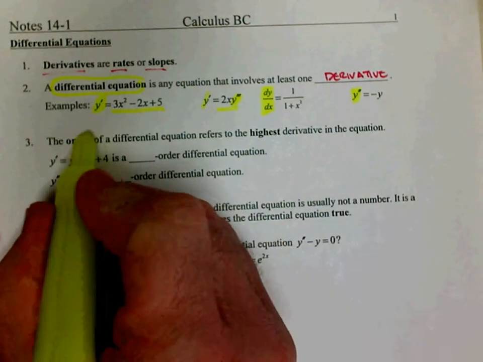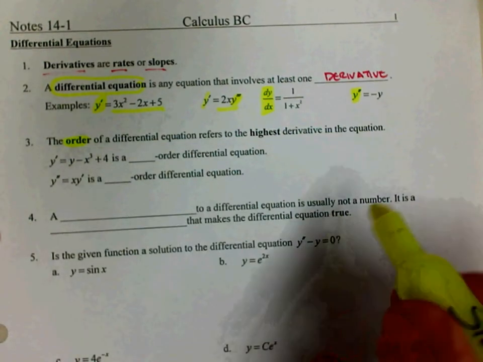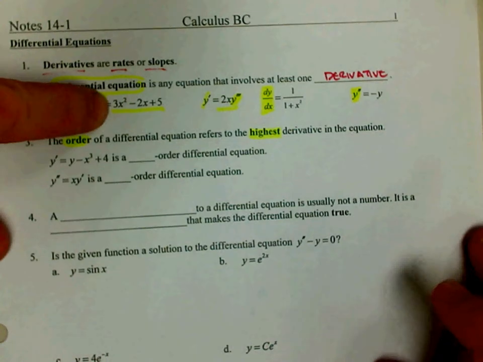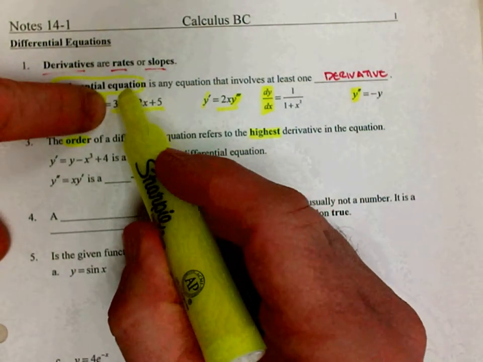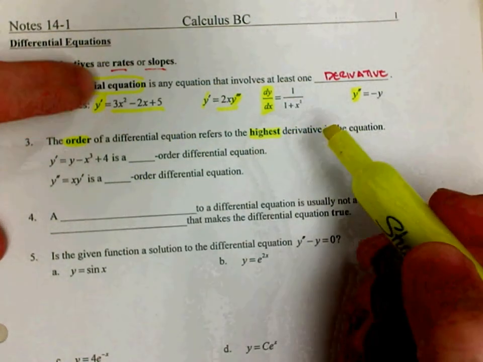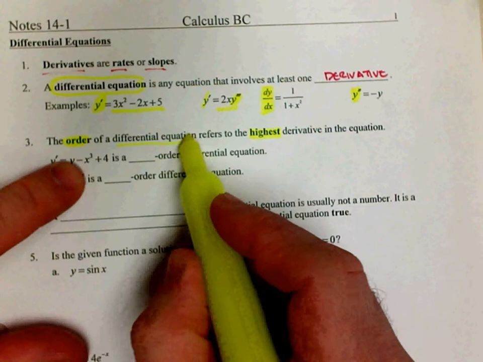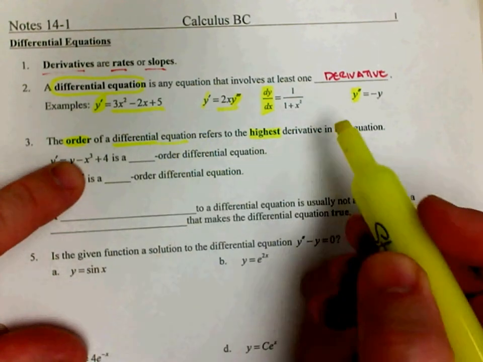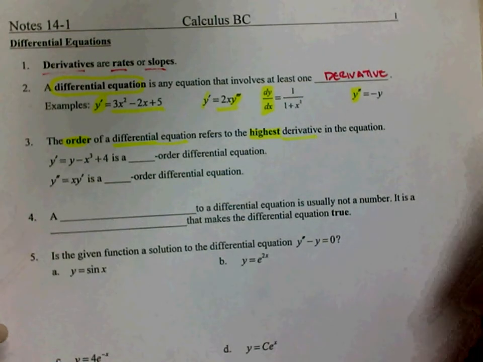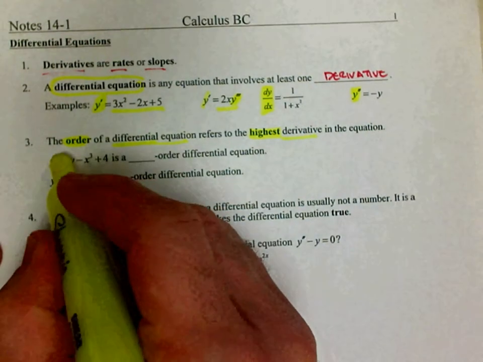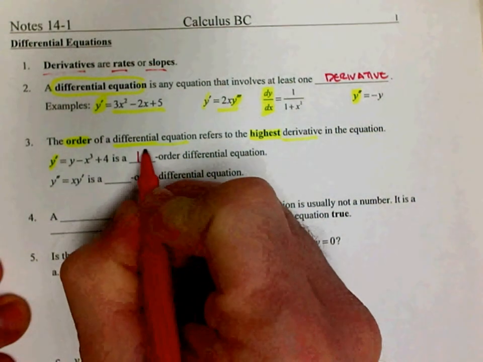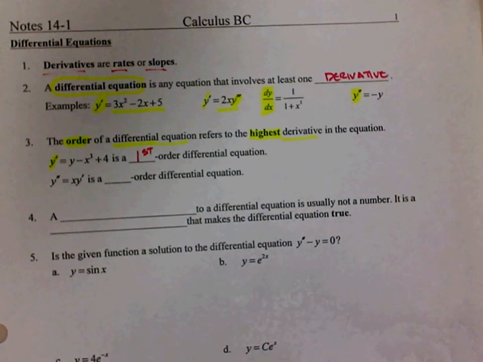The order of a differential equation refers to the highest derivative. Same idea as up above, the order of the polynomial is the highest degree of the exponent. The order of a differential equation, emphasis on differential, the derivative, is the highest derivative in the equation. So you can see that in this example, we have y prime, or the first derivative of y. Therefore, this is a first order differential equation.